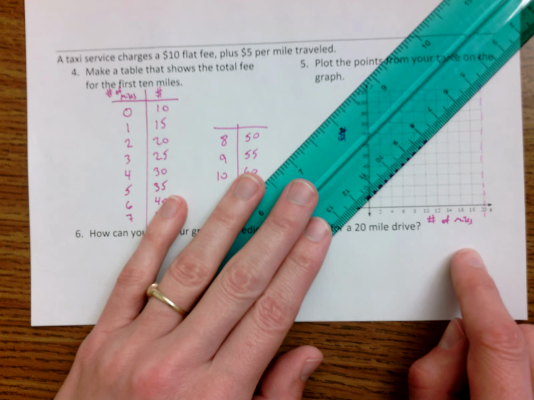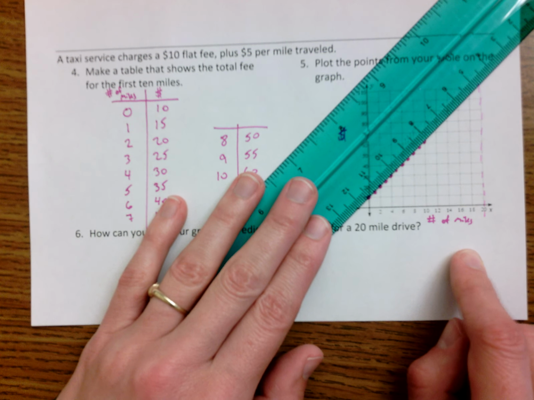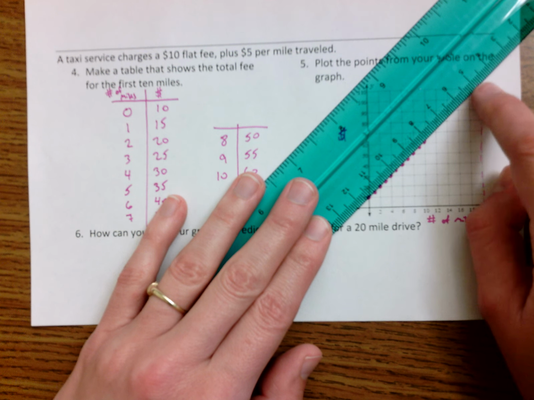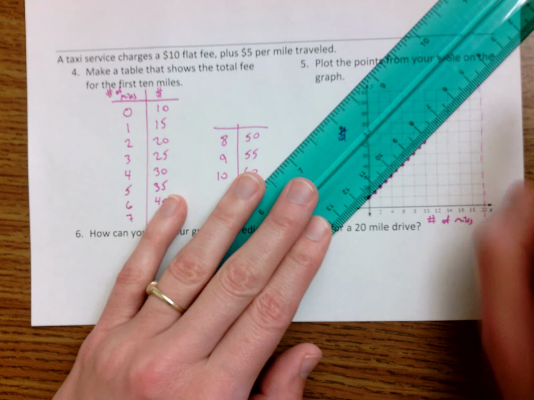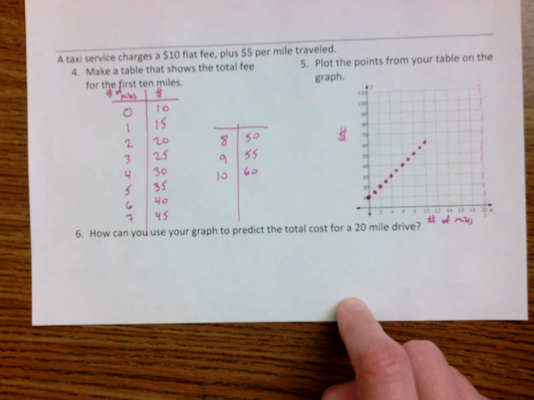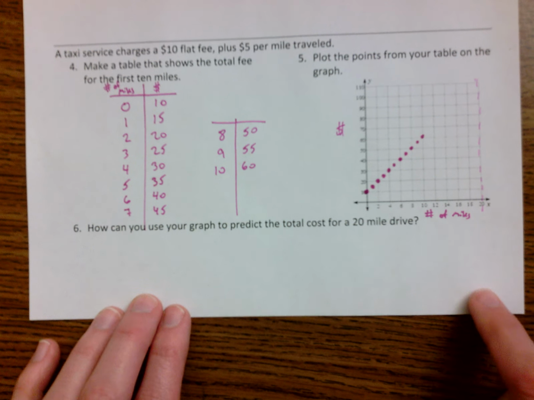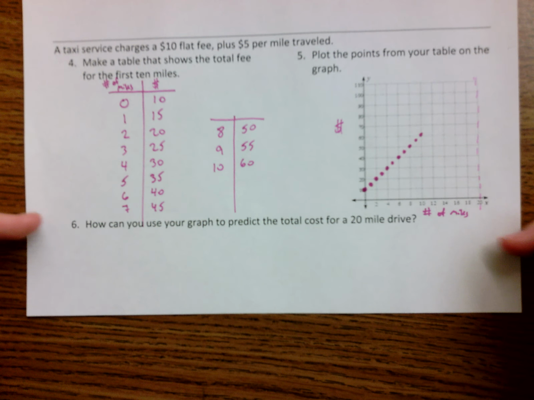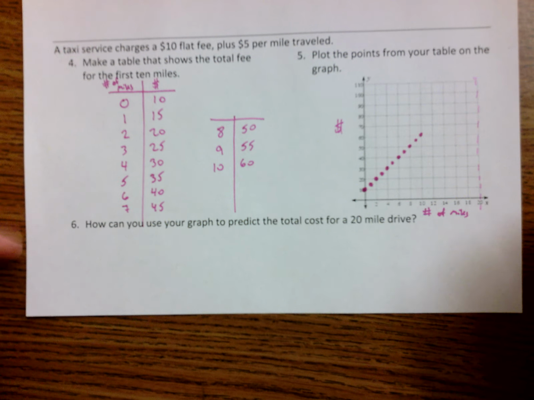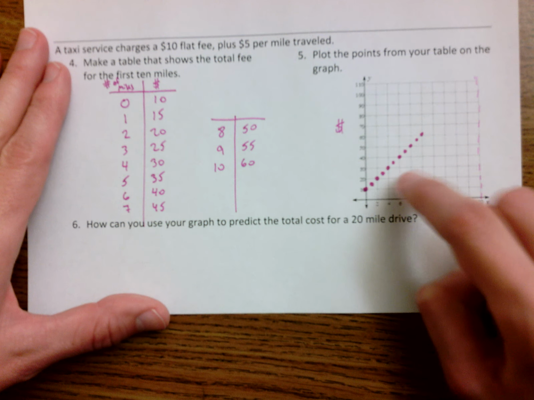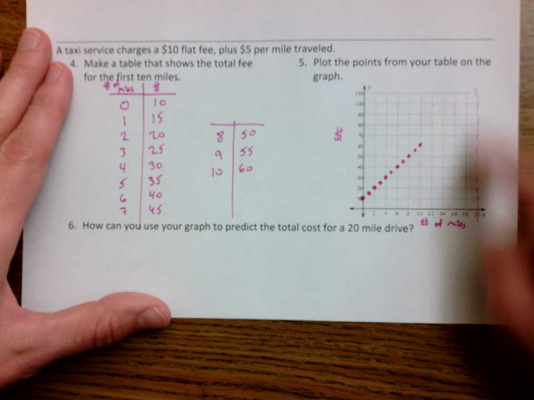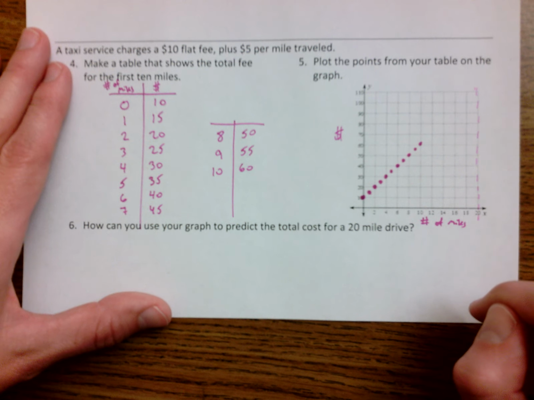Okay, so the question's not asking me for a number, right? It's not asking me to answer, oh, I think it'll be $110. It's just asking me for how I would do that. So how would you do that? Okay, so think about that for a second, and I'm going to let you answer this question. I'm not going to write it down. Okay, but look at this graph and decide how would you use this to predict at $20 how much money it would cost you.